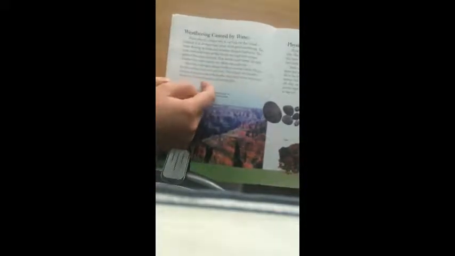Moving water also shapes landforms along coasts. Waves hit the rocky coast over and over. This slowly but steadily carves away the rocks. Waves also drag sand away from some beaches. They add sand to other beaches.